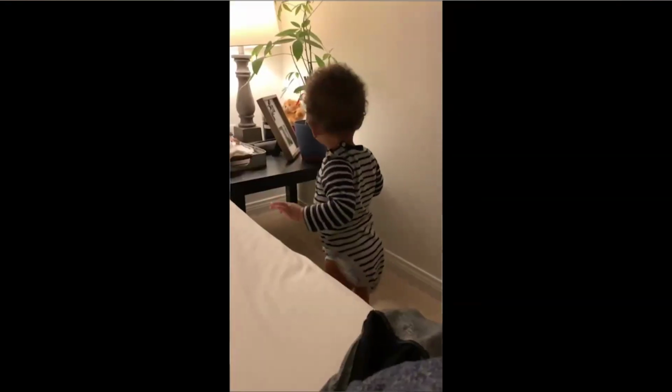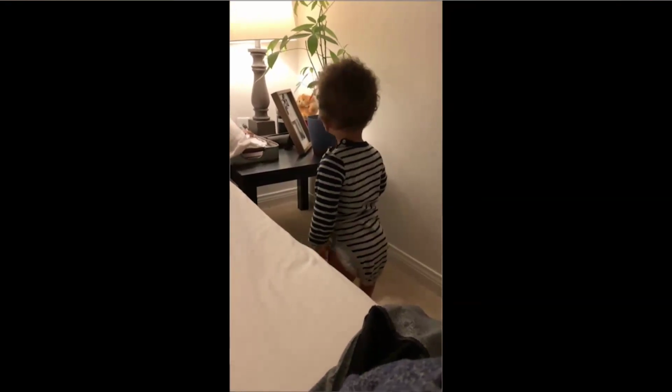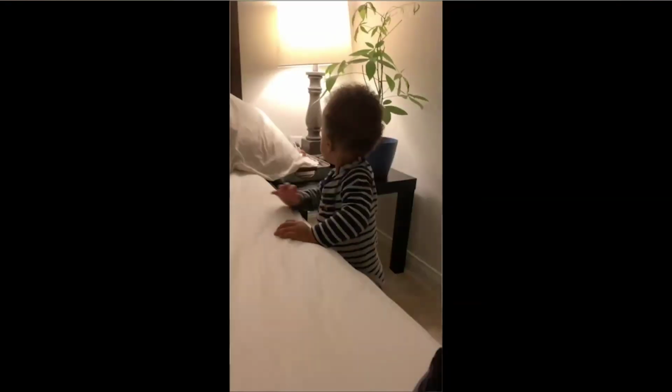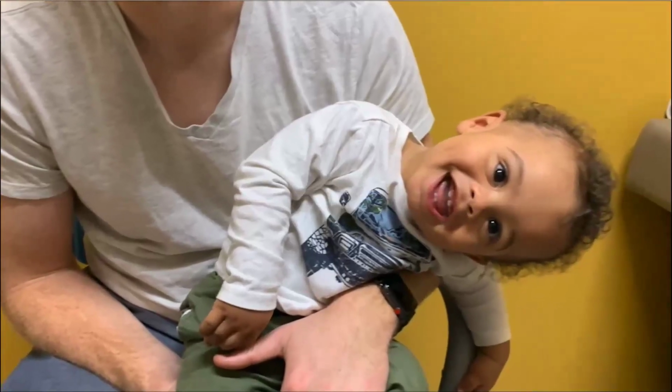I also noticed that he lacked eye contact. I would say his name and he would not look my way, or I would make a silly noise. So I brought it up to his pediatrician, and we went in and had a hearing and vision test. And they let us know that everything checked out fine. He just might not be interested in what you guys are engaging him with. So I'm like, okay, I'll take the hint. I'm not that fun as a mom.